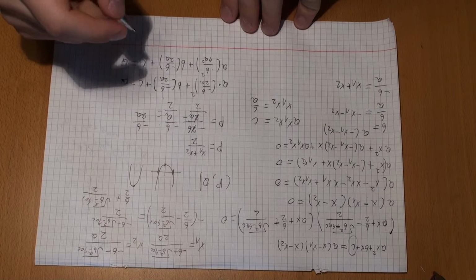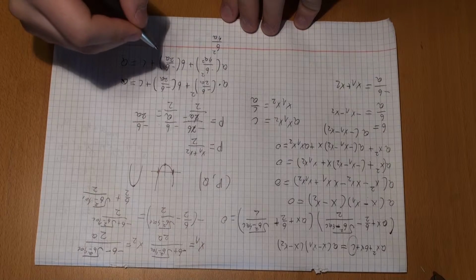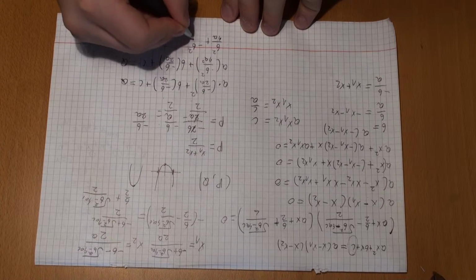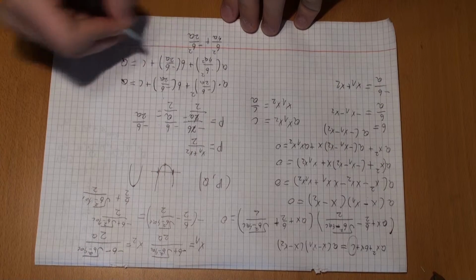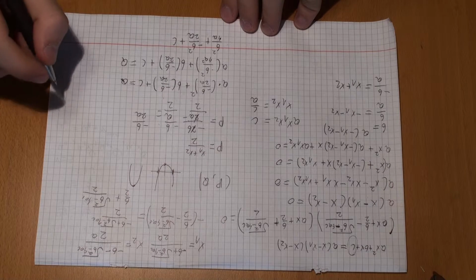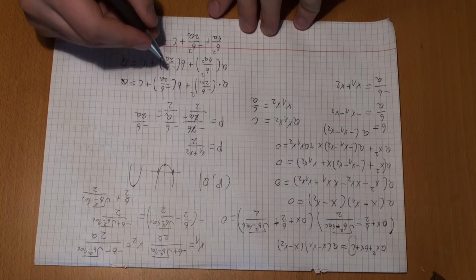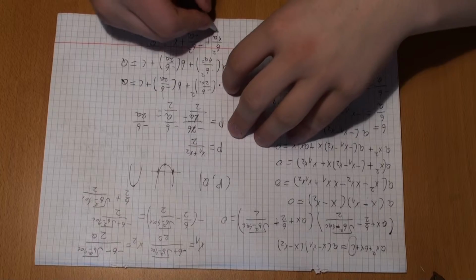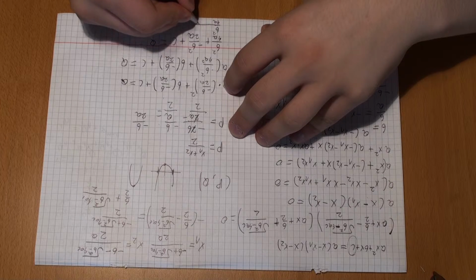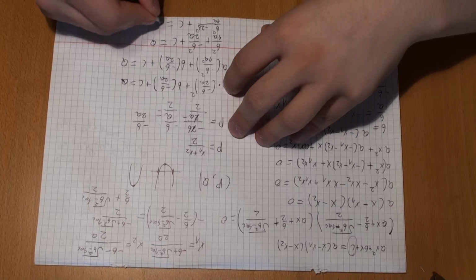So we have b squared over 4a plus minus b squared over 2a plus c equals q. So what we get here is b squared over 4a minus 2b squared over 4a plus c equals q.